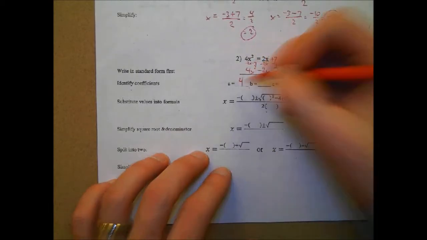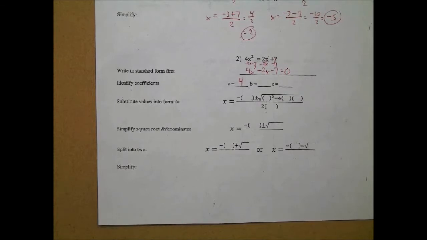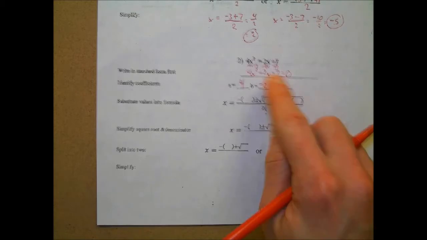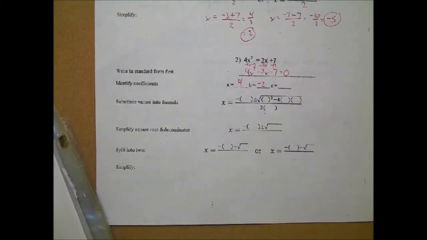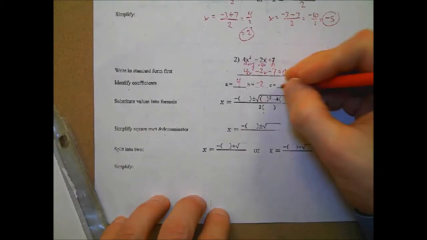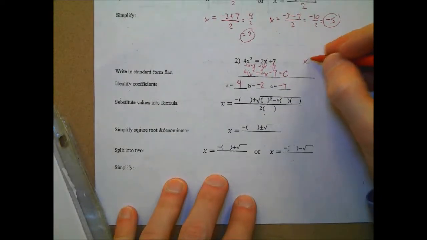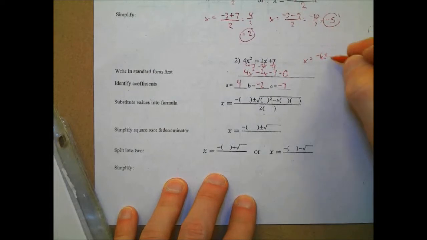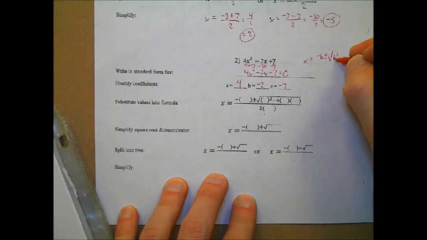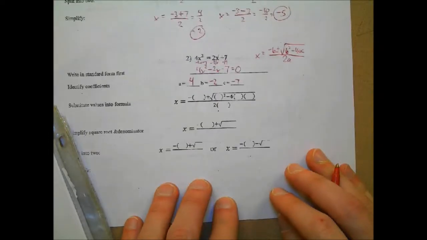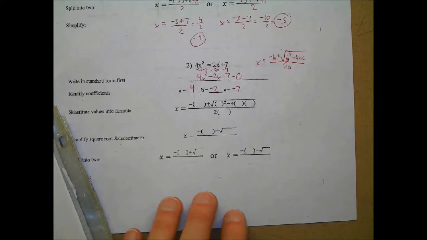Okay, what's our B, Jasmine? -2, very good. Yes, you do want to include the negative with the B there because it's a minus 2x. And then go ahead, what's C there, Jasmine? Very good. Okay, and again, the quadratic formula is x equals -b plus or minus the square root of b squared minus 4ac all over 2a. Oops, off the screen. There we go. Okay, very good.